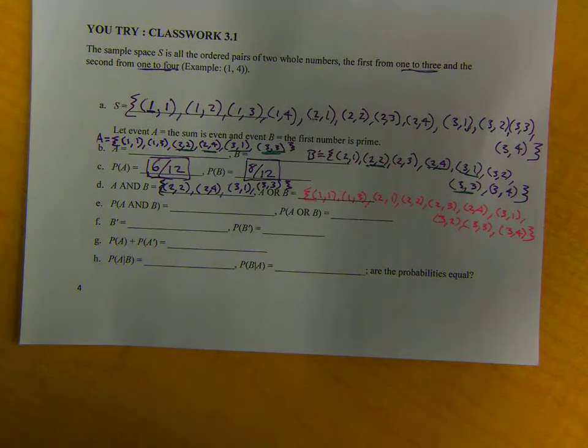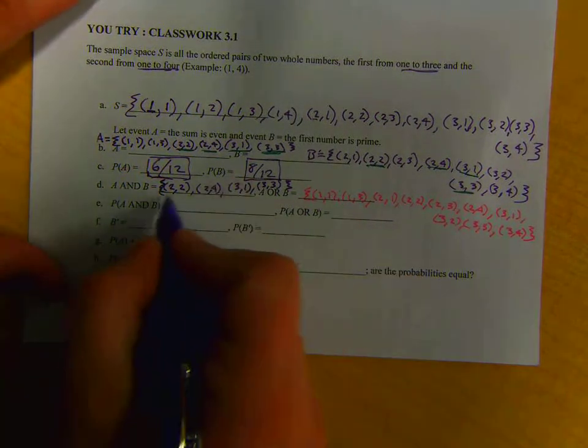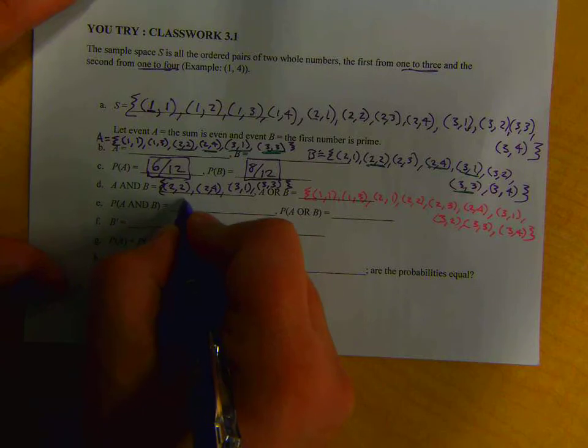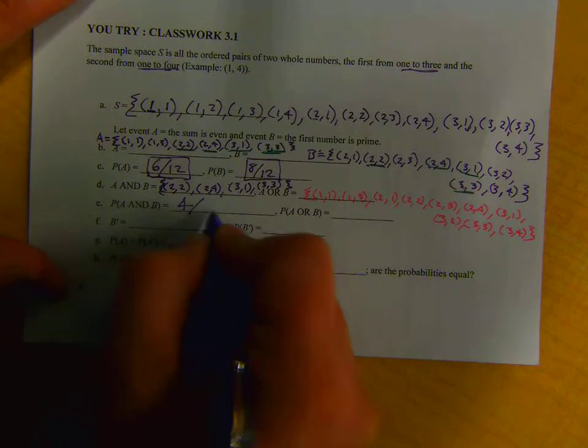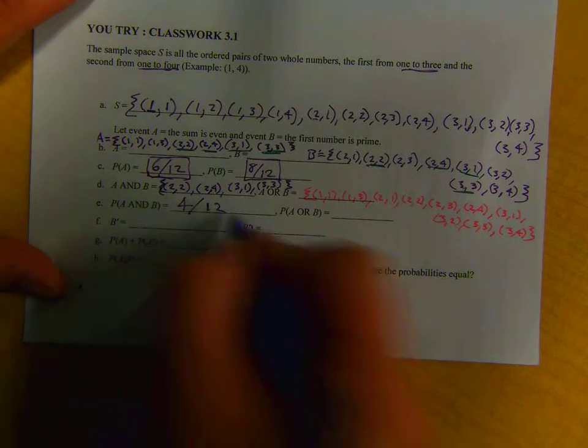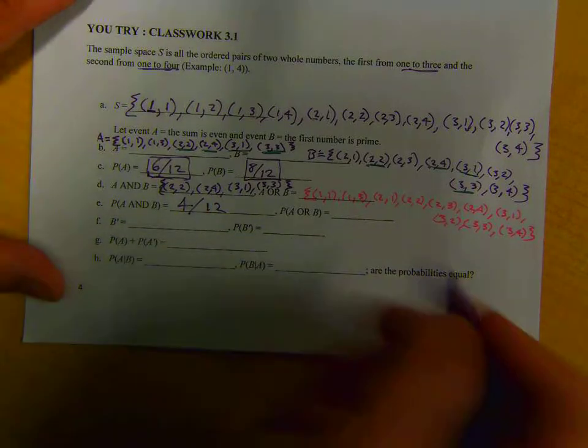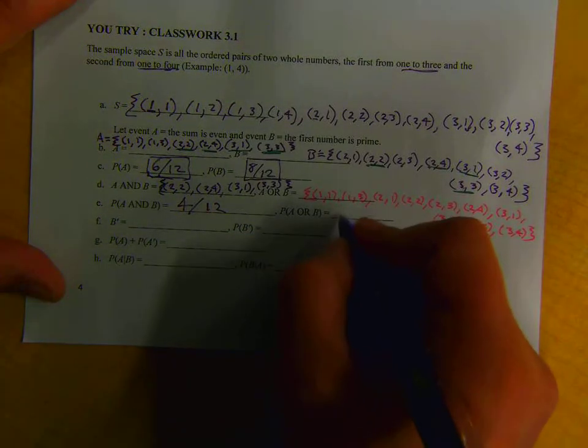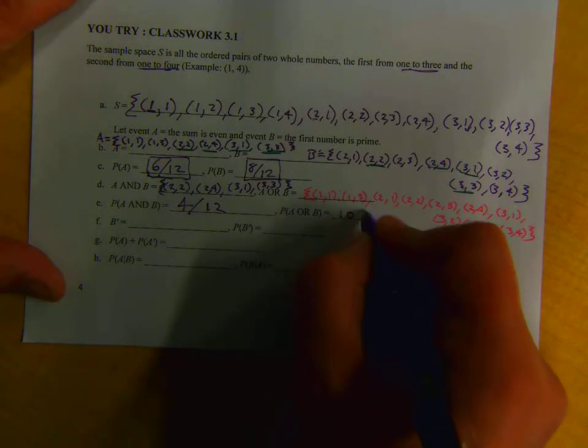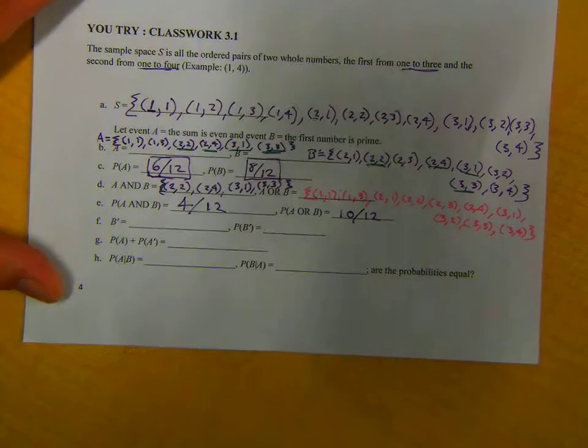So probabilities now. How many things do I have in the A and B group? 4 out of a total of 12. All right, so AND statements still have the same denominator. For B, it's 10. I got 10 things out of 12 total.